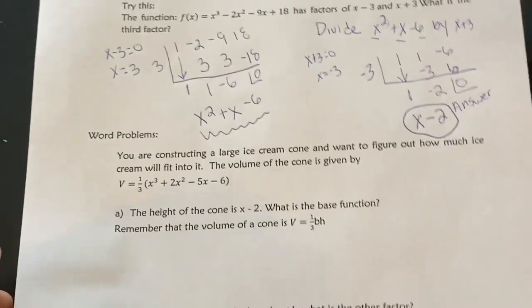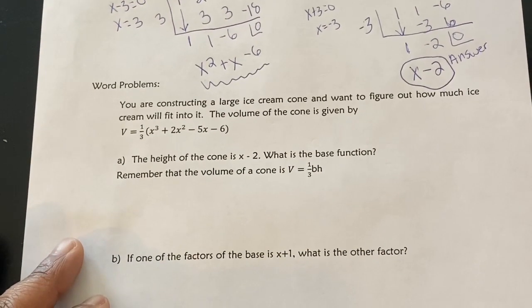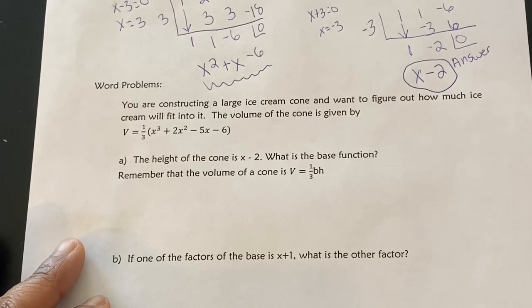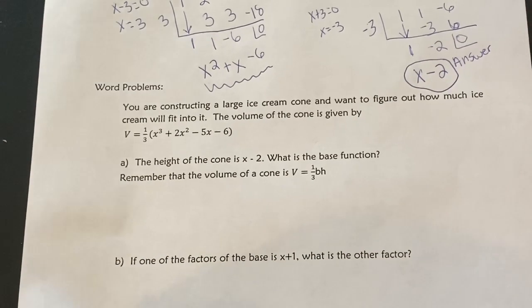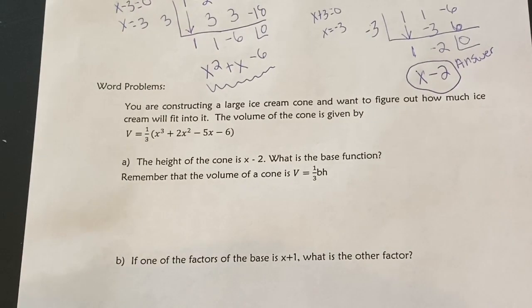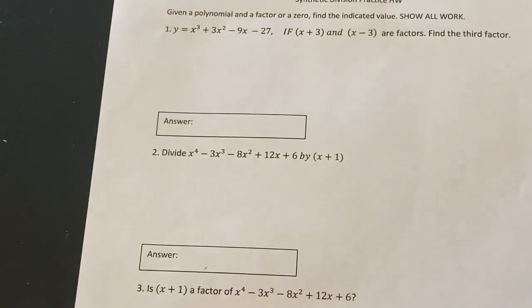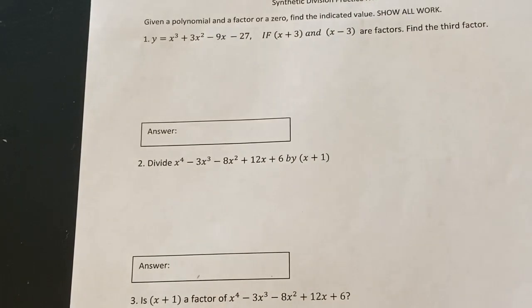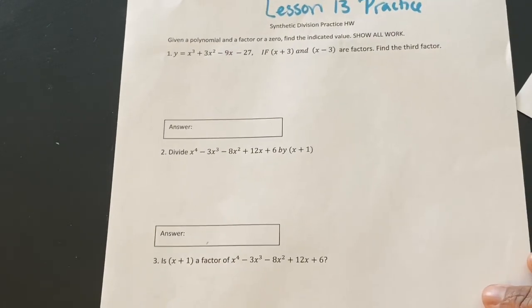I'm not going to go over the word problems today because a word problem is not part of your practice, and it won't be a part of your quiz. Now, for practice, it's only 4 problems. And this practice looks a lot like how your quiz will look. So it has 4 problems.